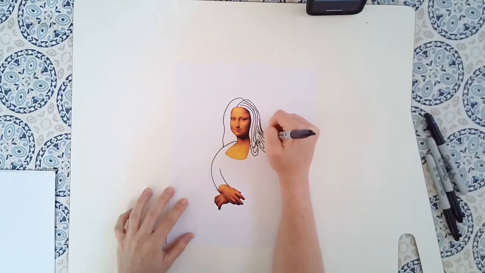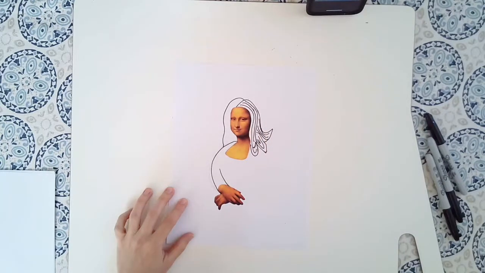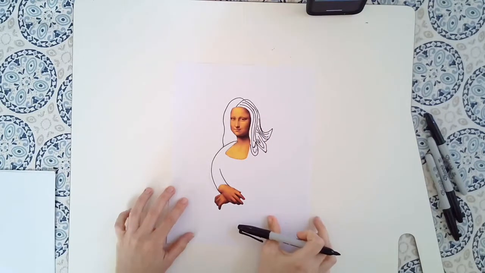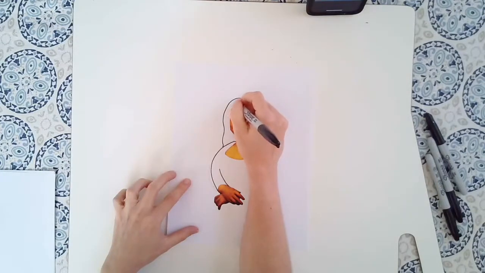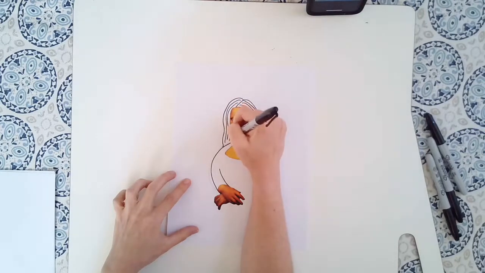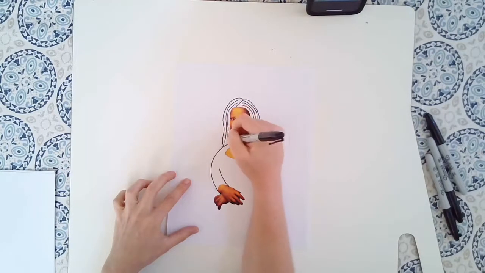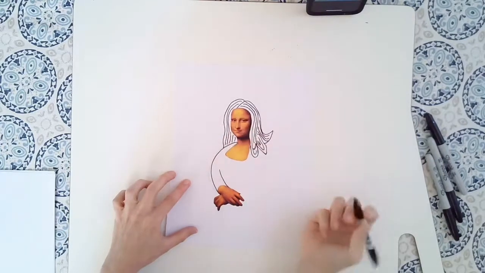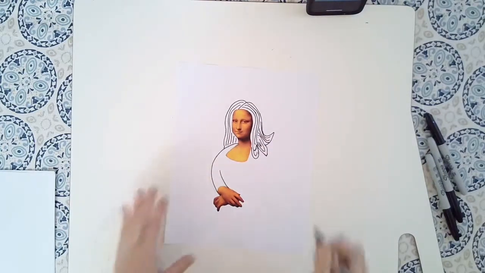So I'm not trying to make this really realistic. I'm just adding some lines to give it some detail and some depth to my drawing. So I'm just drawing some lines where her hair would be. And it's done. It's pretty easy.